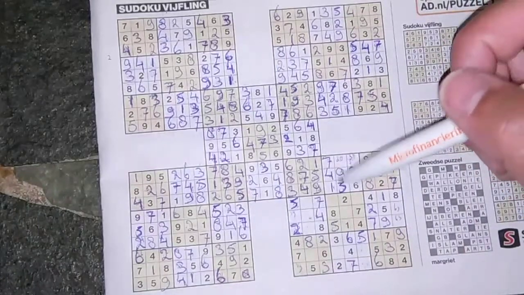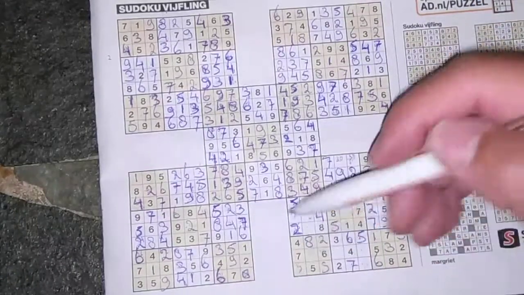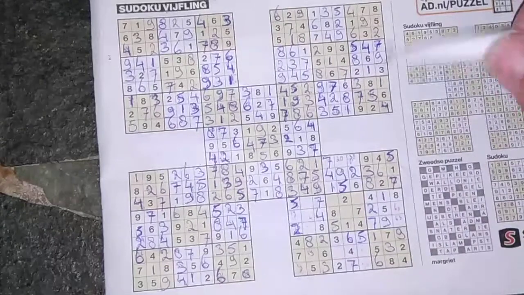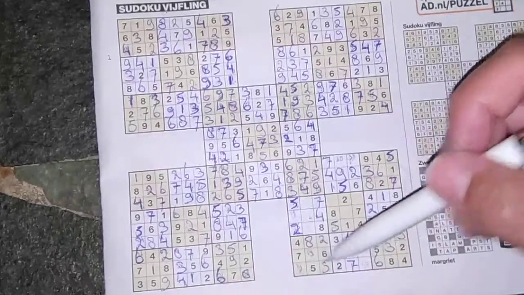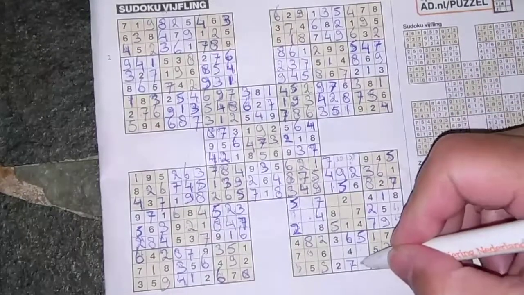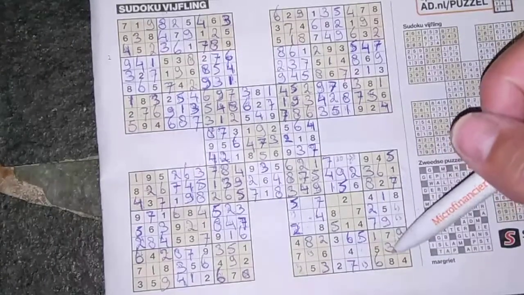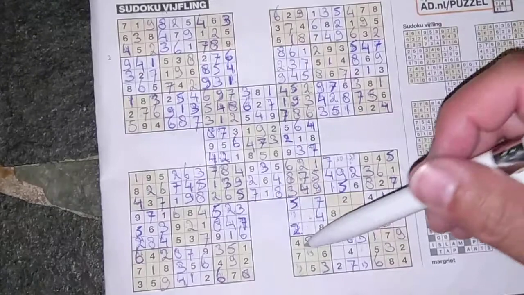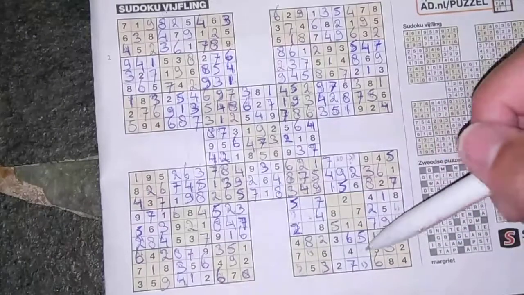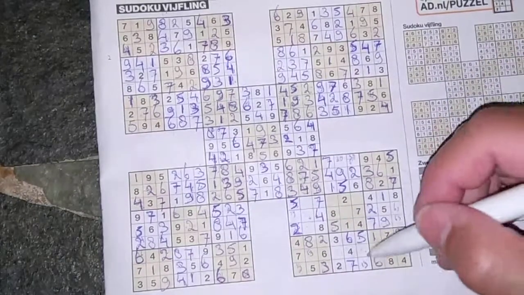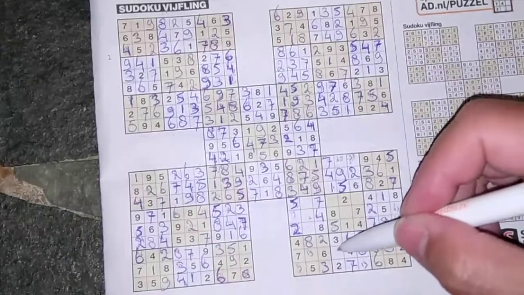1 and a 9 are left. And this is a 3. The 8 is missing in this row. We have an 8 here, so no 8 there. 8 should be there. The 1 and the 9.